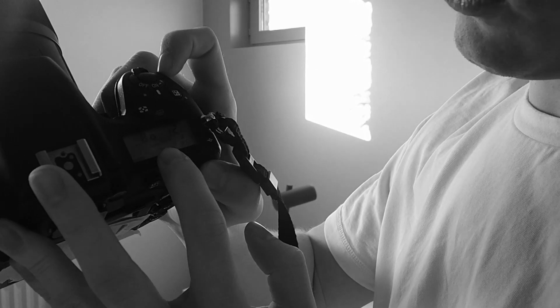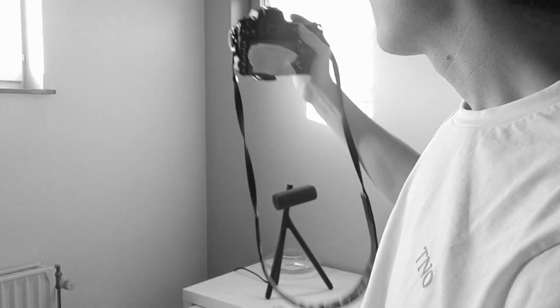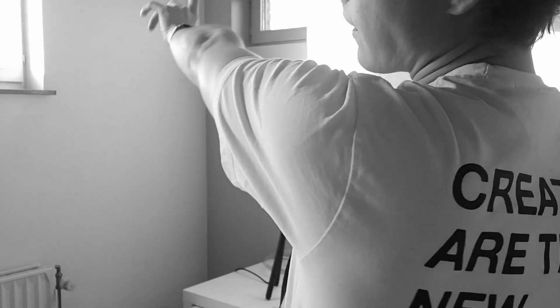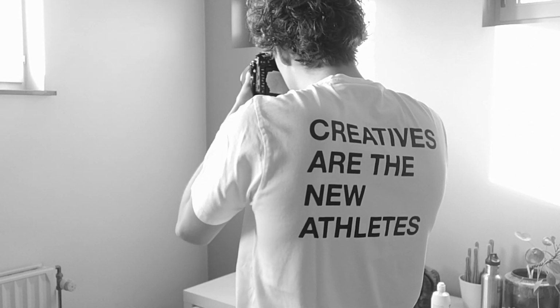I'm going to put my shutter speed at 1/80th of a second, probably 100th of a second. So what I'm going to do is I put my camera, I'll take the whole wall in frame and see how this is going to meter.